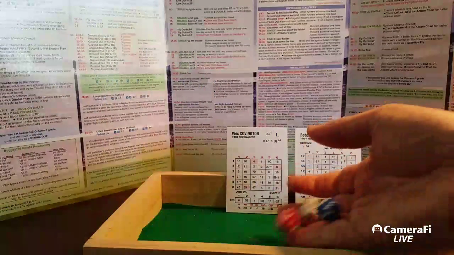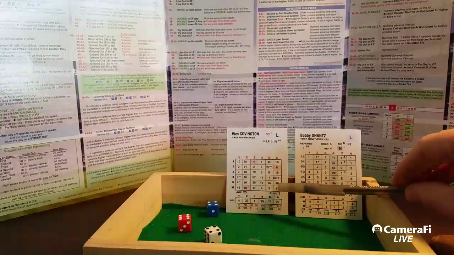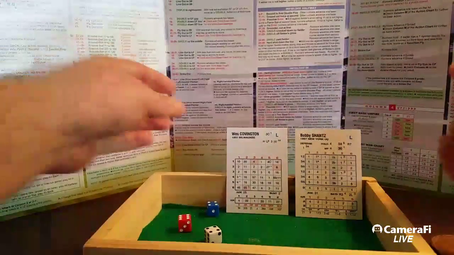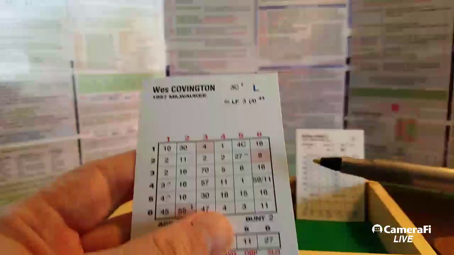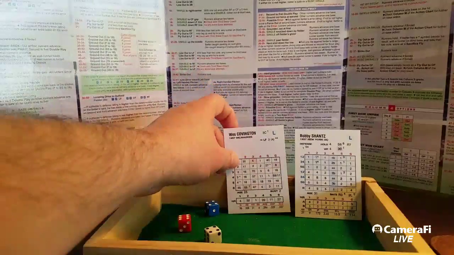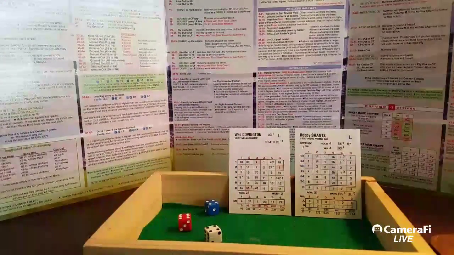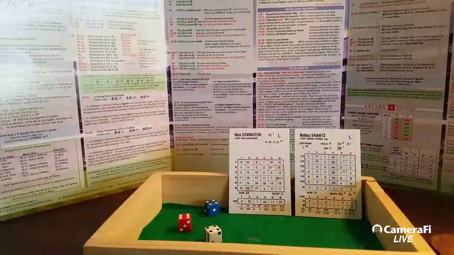Wes Covington, the batter. It's a 6-4-4. 6-4 for Covington is a 16. I'm sorry, 6-4 for Covington. We're back to that left-right again. That's a 59, so that's going to most likely be a double. In fact, it will be a double. There's no most likely to it. That is a double. And let's see if the runner will score.